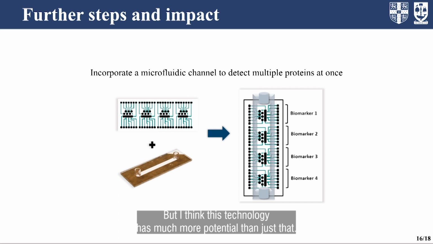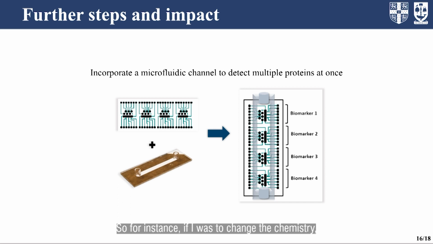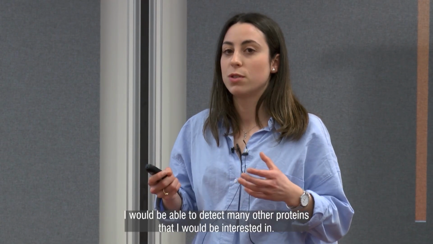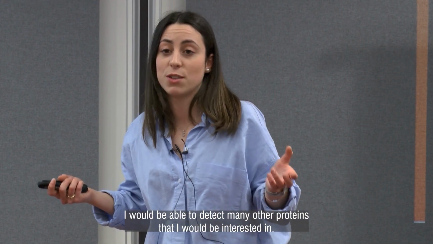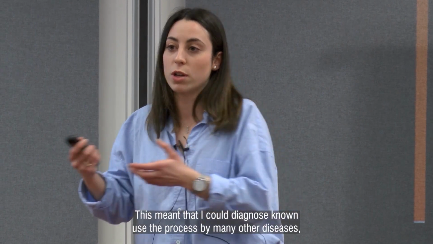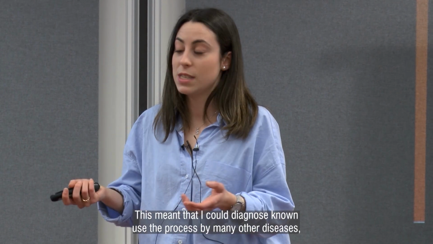But I think this technology has much more potential than just that. So for instance, if I was to change the chemistry, I would be able to detect many other proteins that I would be interested in. This means that I could diagnose not only osteoporosis, but many other diseases.